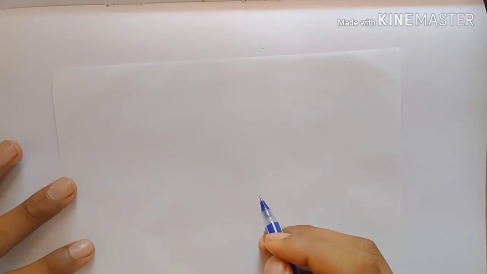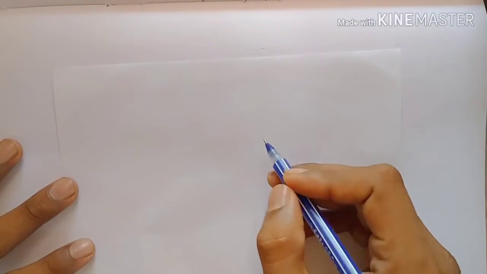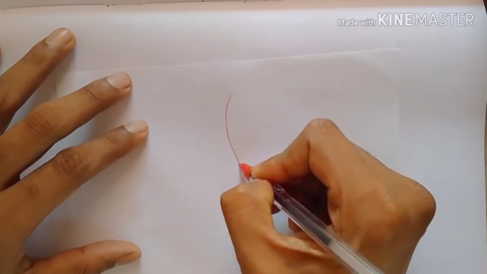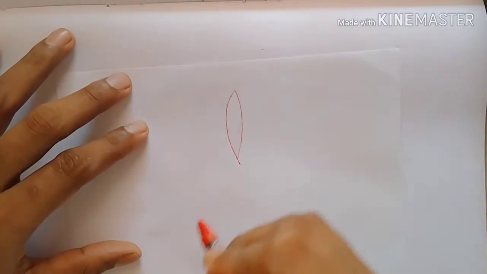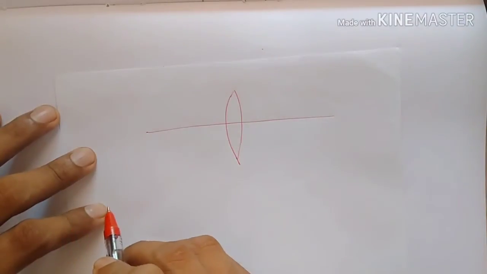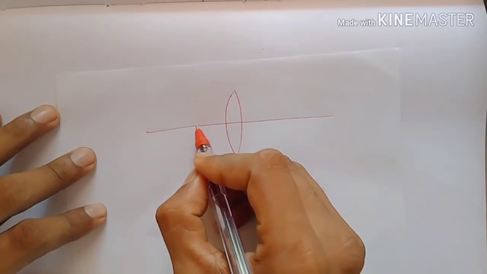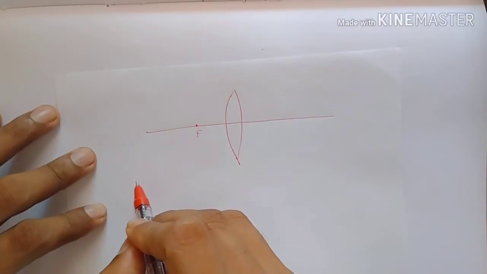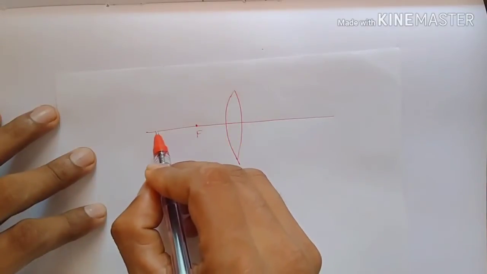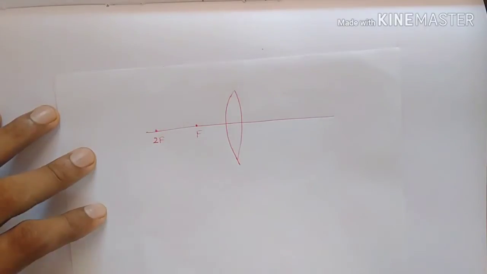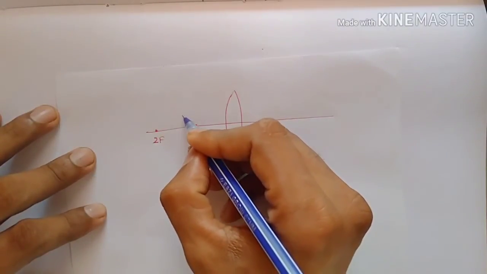Now in this session we are going to discuss the ray diagram of the image formation in front of a convex lens. For that, let's draw a convex lens. This is our convex lens, and let me draw the principal axis, and let's mark a point F over here, and this point I am marking as 2F. Now we have an object placed over here.